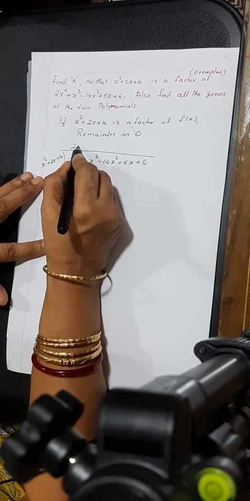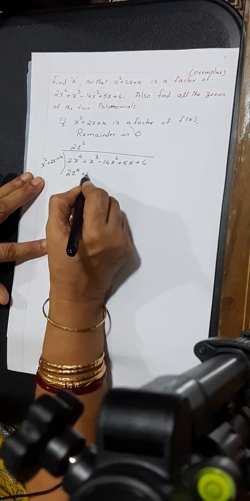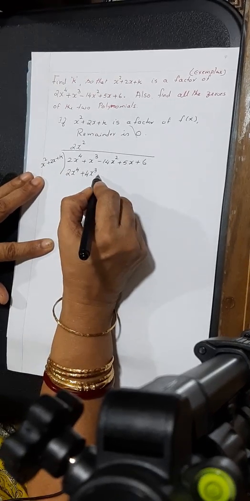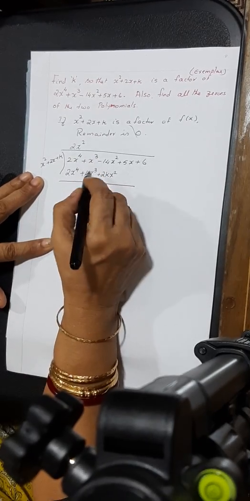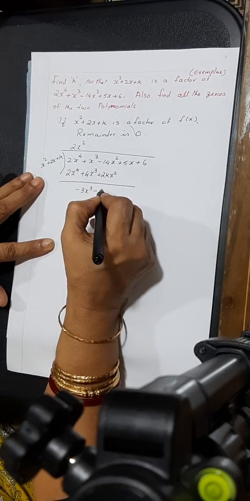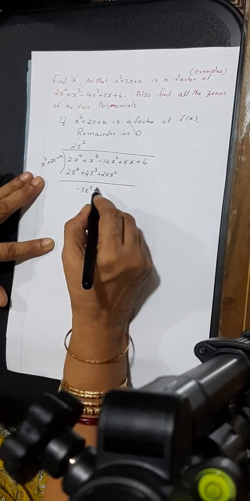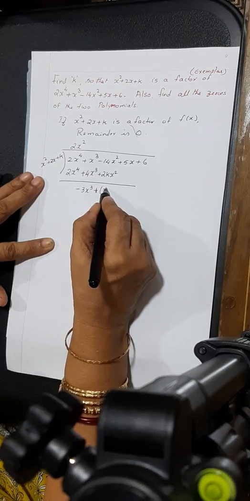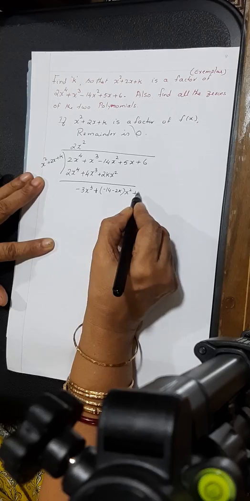So, this is 2x squared. 2x to the power of 4 plus 4x cube, 2k x squared. Subtract. So, you get minus 3x cube minus 14 minus 2k x squared plus 5x.